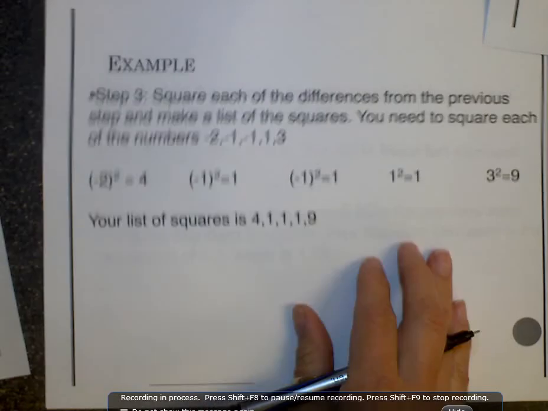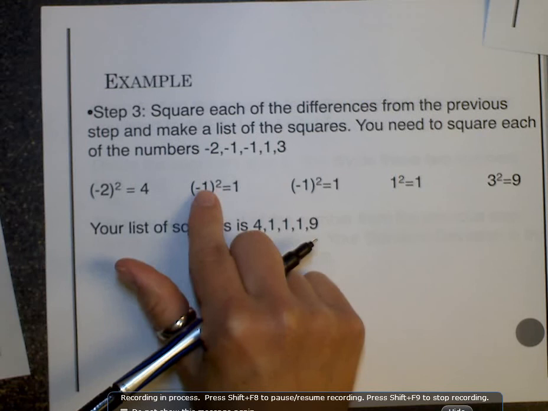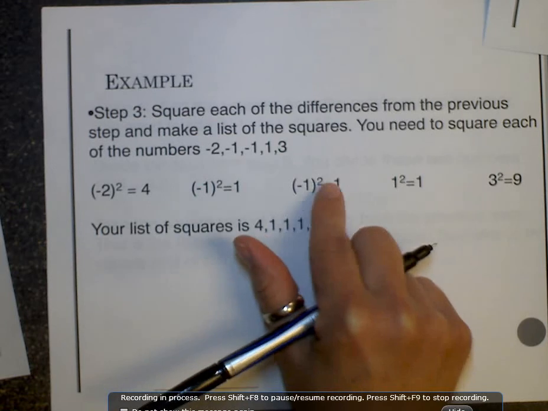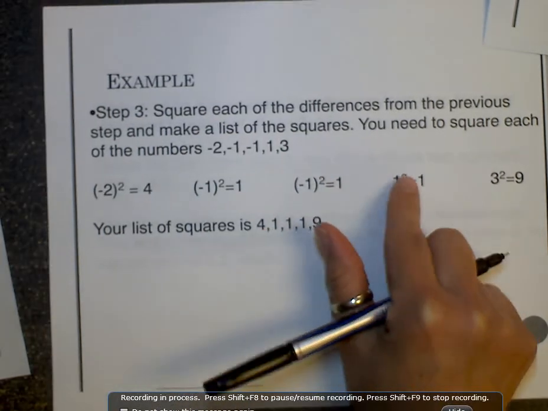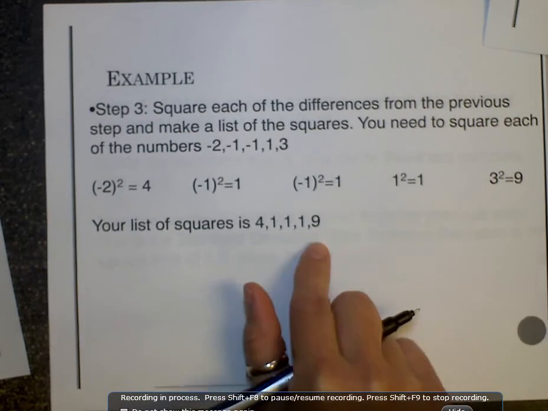The third step is you take each of these differences and you square them. Our first difference was negative 2. Negative 2 squared is 4. Our second difference is negative 1. Negative 1 squared is 1. We again have a negative 1, we square it, we get a 1. We have a 1 squared, we get a 1. And a 3 squared, we get a 9. This is our list of squares.